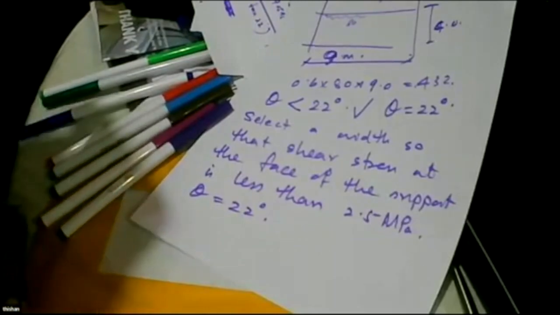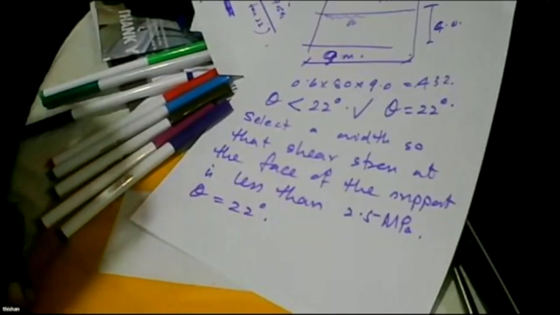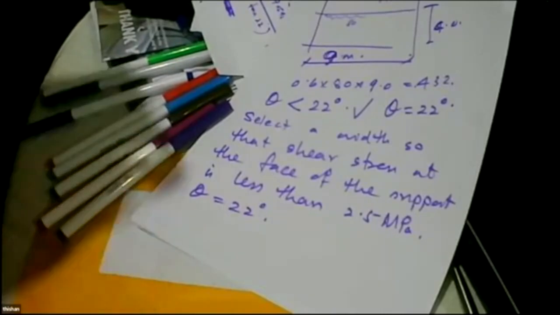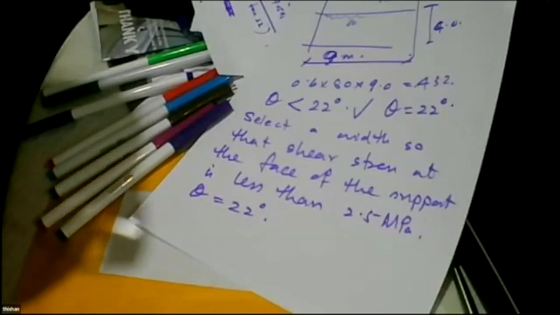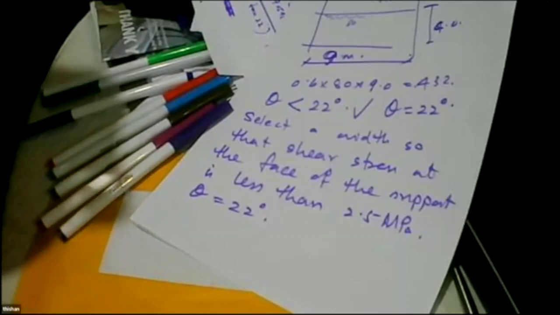Why? Because we go around it and we make sure shear is the value that I want, not the code wants. Code has covered all the possible scenarios. That doesn't mean I have to calculate all the possible scenarios. I'm the design engineer. I decide what I'm going to do. So I decide I'm going to select a width large enough so that the maximum shear stress at the face of the support will be less than 2.5. Definitely the angle will be 22. Got the method?